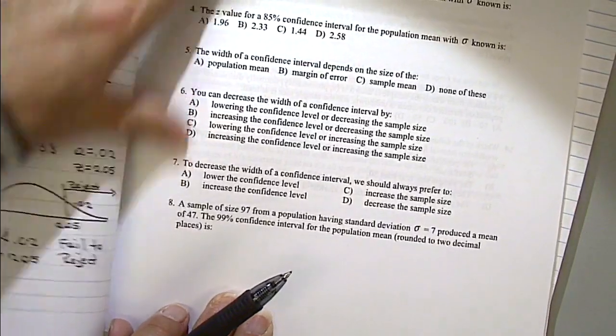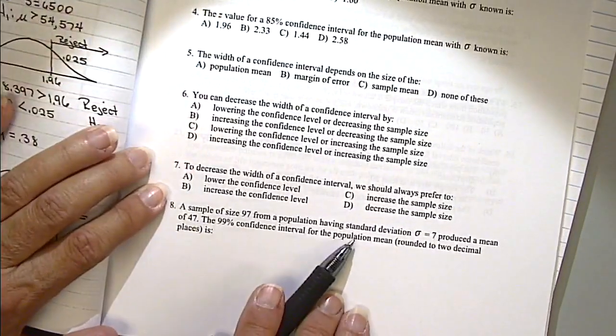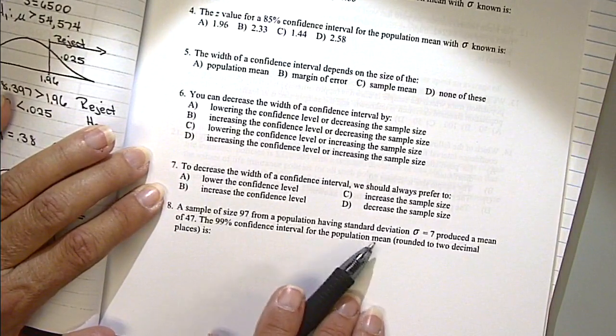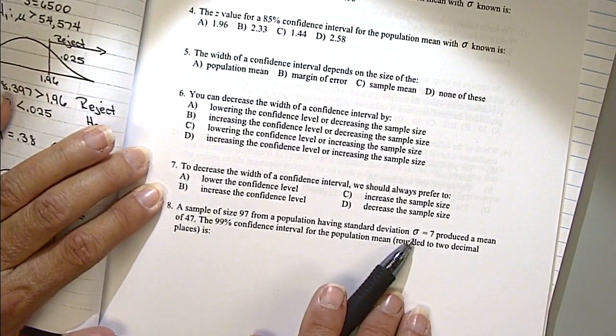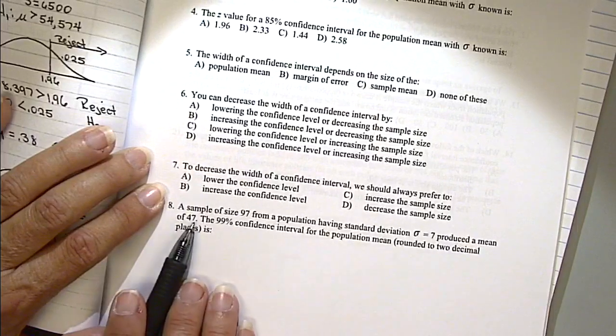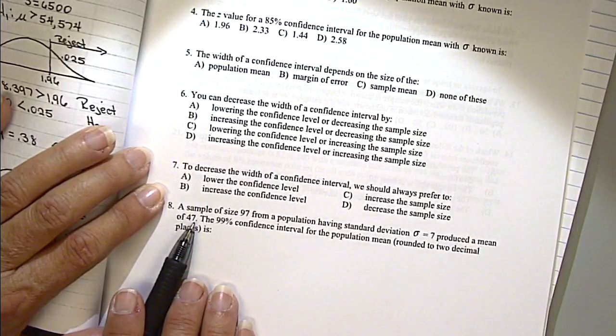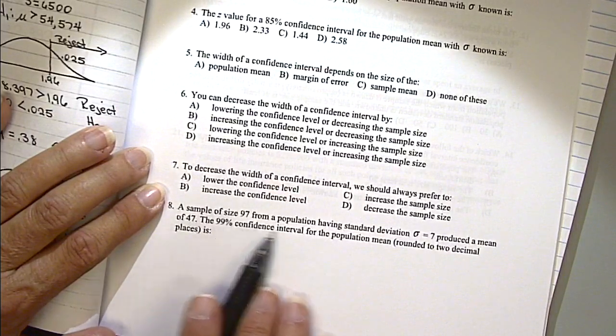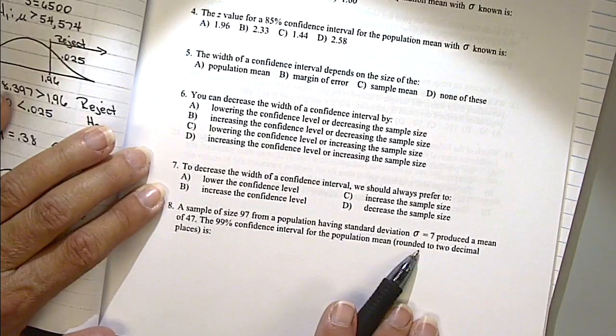So it says I have a sample size of 97 from a population that has a population standard deviation, you know your symbol, equal to 7, and it gives me a mean of 47, okay? Are you there, everybody? See where I am? Okay, we want a 99% confidence interval for the population mean, and we want to round it to 2 decimal places.